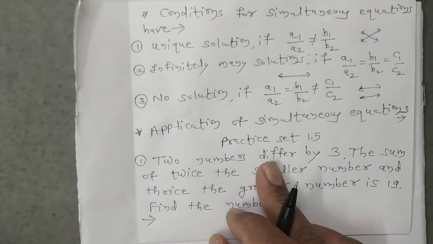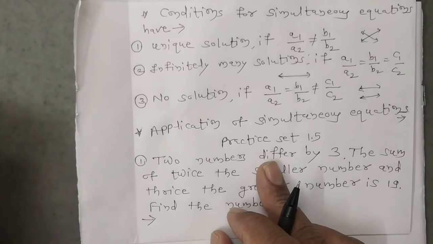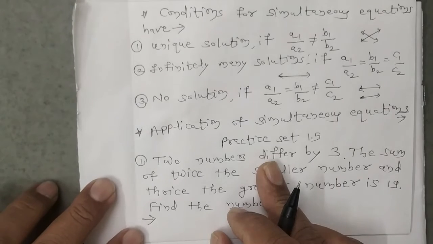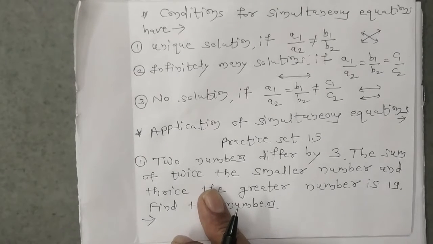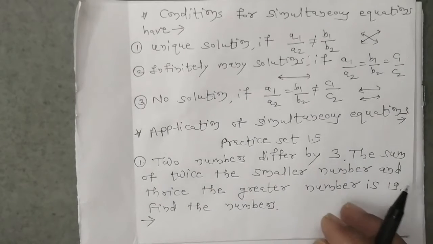Second step, by the given conditions form simultaneous equations. And third step is to solve these simultaneous equations and find the values of variables x and y.